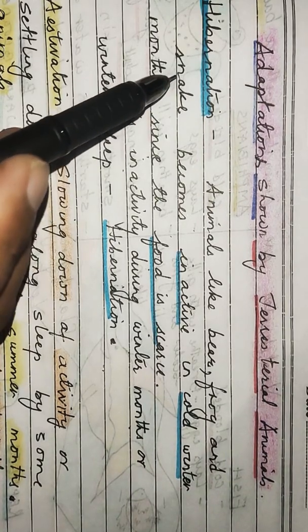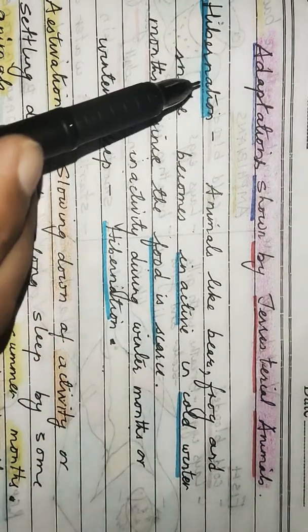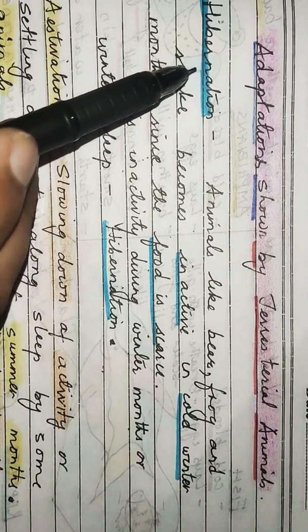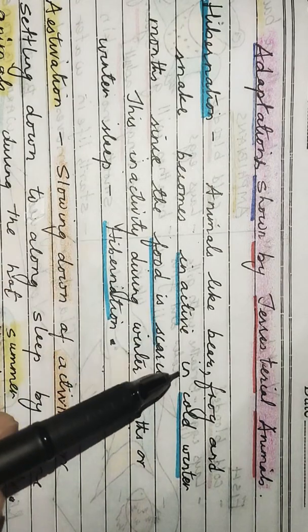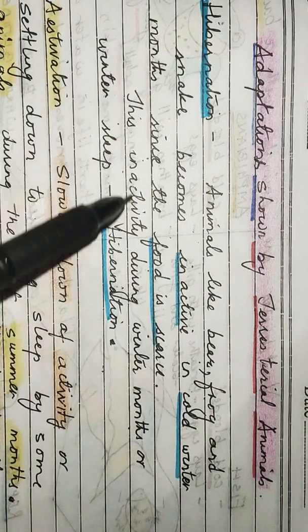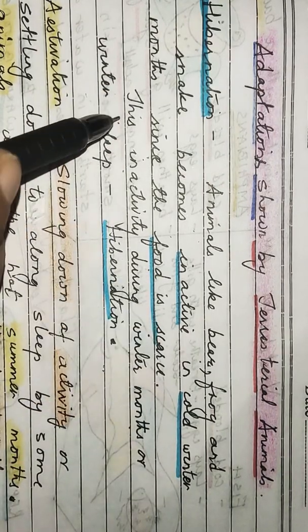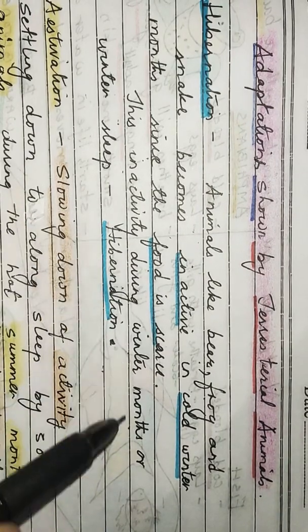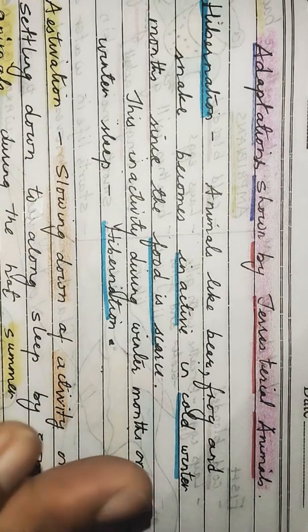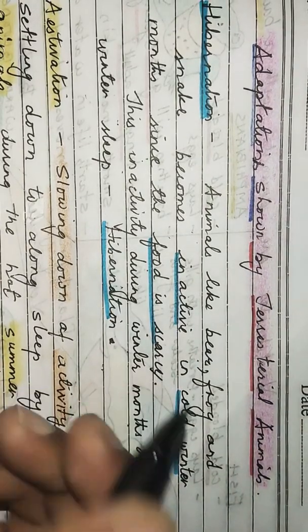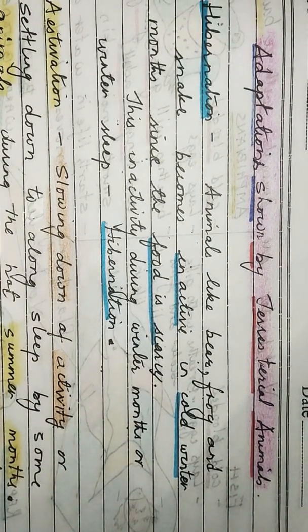So first we'll start with hibernation. We have already done this and you know this term. It's not a new term. Animals like bear, frog and snake become inactive in cold winter months since food is scarce. This inactivity during winter months, or winter sleep, is known as hibernation, because food is scarce and it snows a lot during the winter, right?